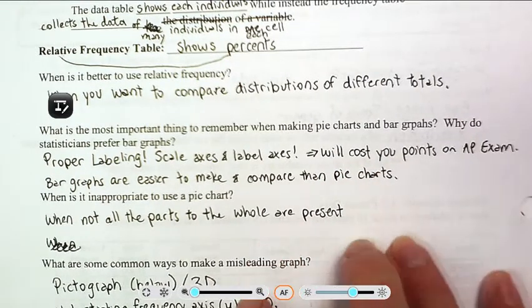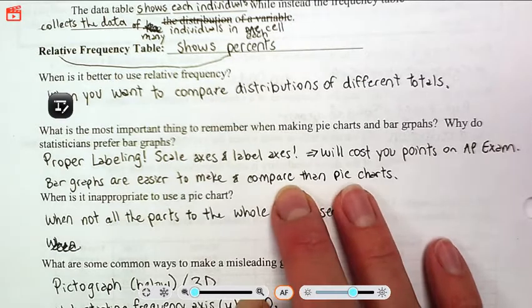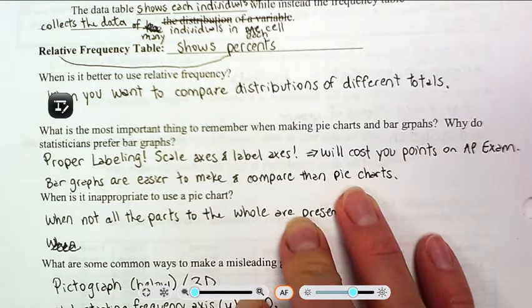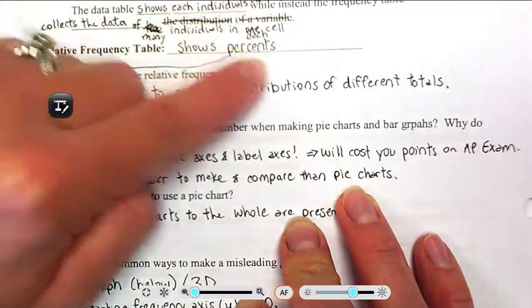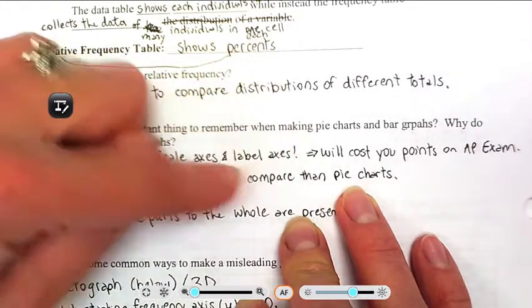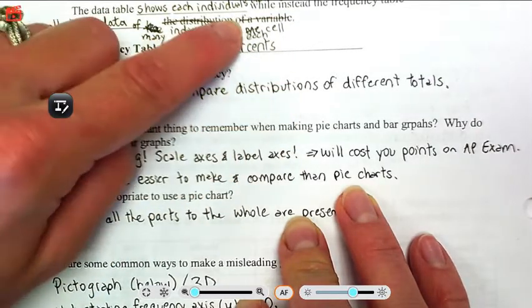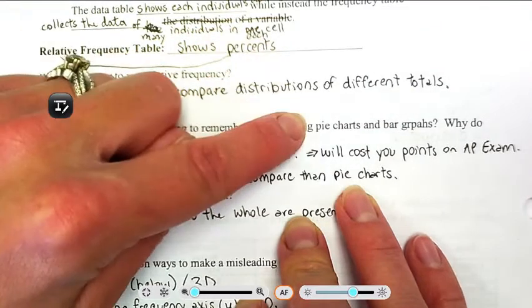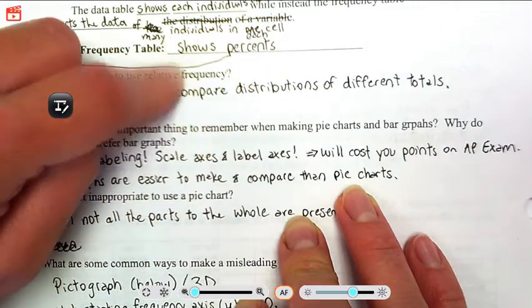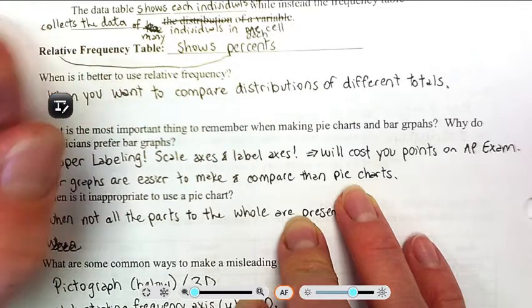Bar graphs are easier to make and easier to make comparisons on than a pie chart is. Imagine taking a pie and dividing it up by 360 degrees around, but then you want to take 15% of it and 20% of it and 35% of it for some other category, so you're going to break up all these categories.